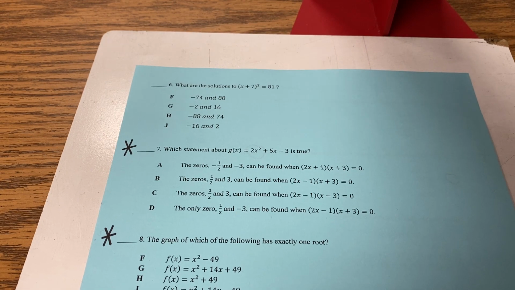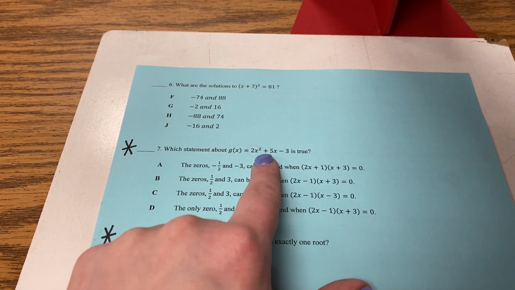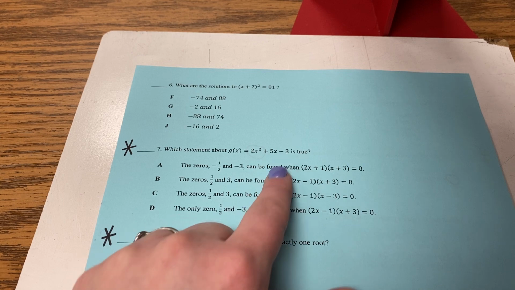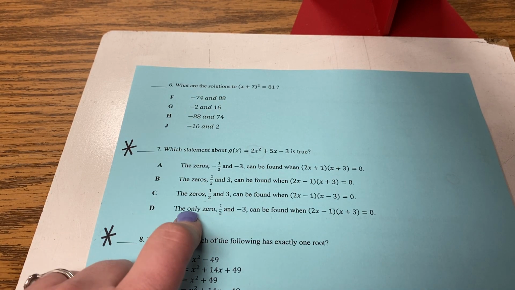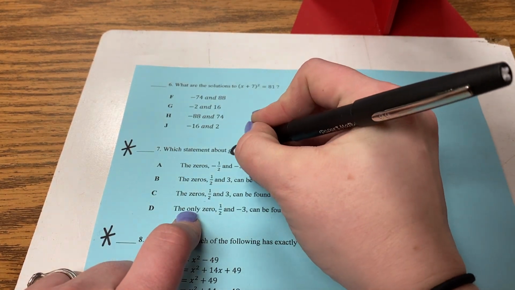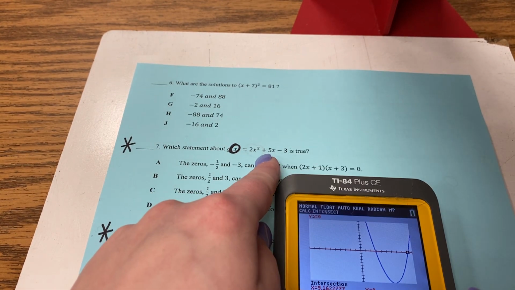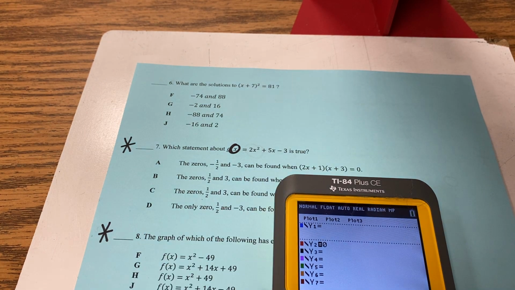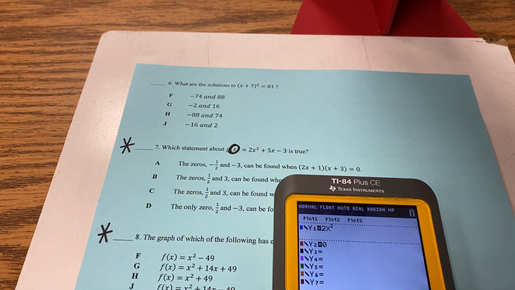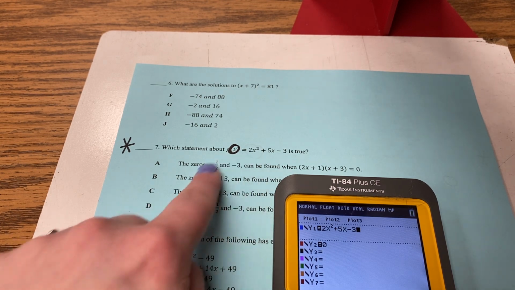Okay, number 7 on the test. This one is giving you an equation, and I know it doesn't have an equals 0, but it's talking about zeros down here. So we can go ahead and plug a 0 in for y if we want to. But anytime you see an equation like that, you can go plug it in to your y equals. So 2x squared plus 5x minus 3. I already have my equals 0 in for my previous problem, and it's talking about zeros.